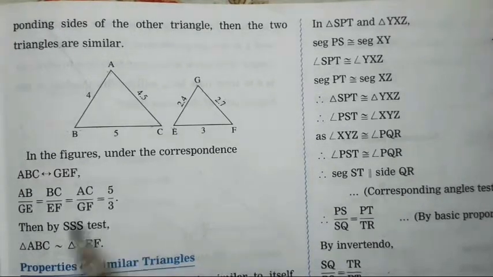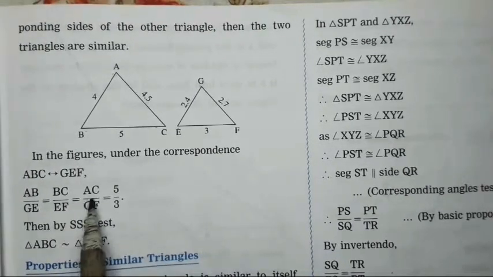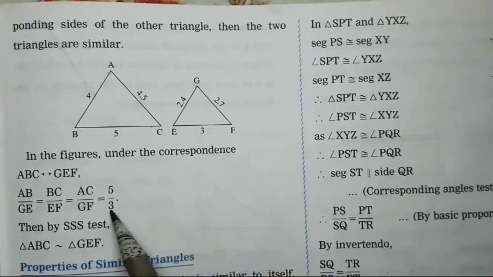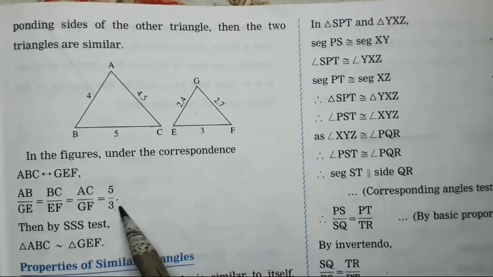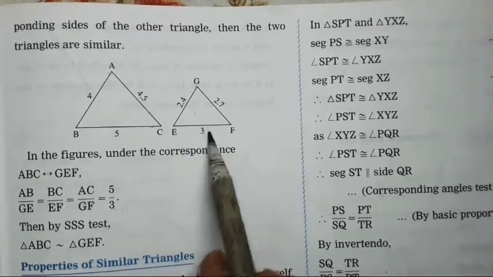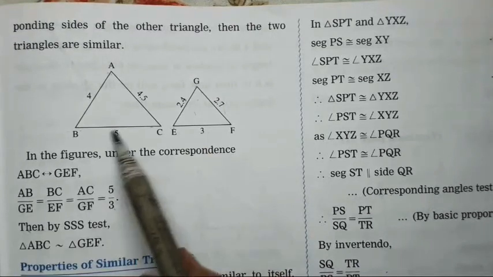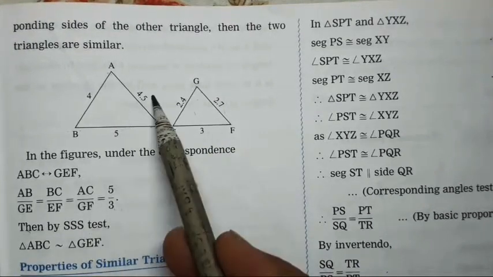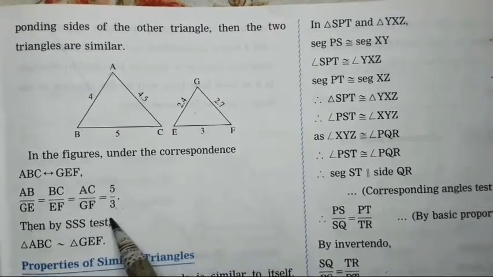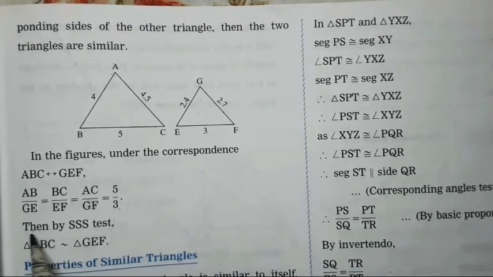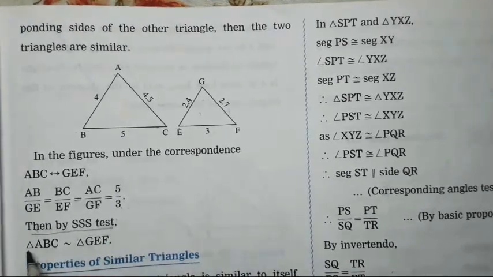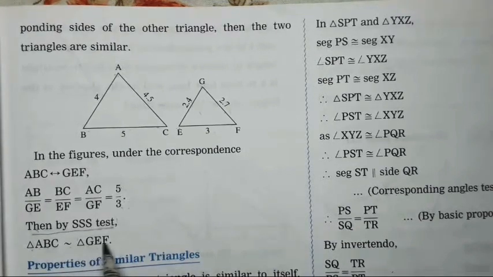The same thing you have to do over here: take the ratios. If the ratios are equal, the ratio is 5 upon 3. All the ratios of the triangles are equal. 4 and 2.4 are in the ratio, 5 and 3 is in the ratio, 4.5 and 2.7 is in the ratio. Therefore it is similar by the SSS test, and therefore triangle ABC is similar to triangle GEF.